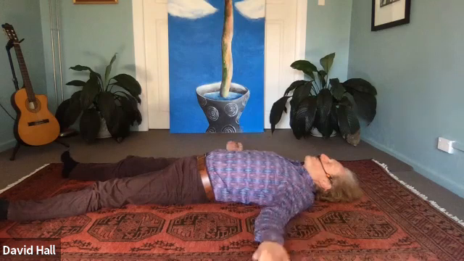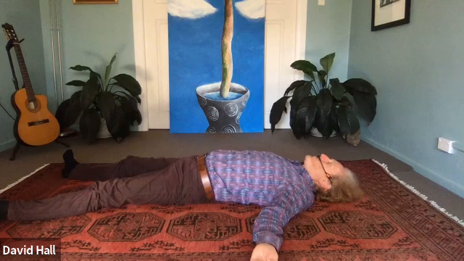Could be aware of the visual field, you know, right around you, above you and below you. Maybe you could imagine your eyes where your ears are. That's what it's like for a fish.